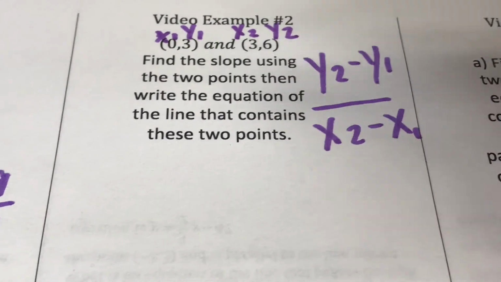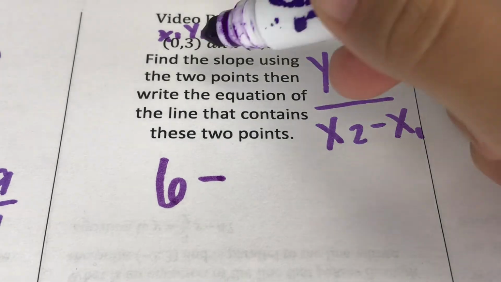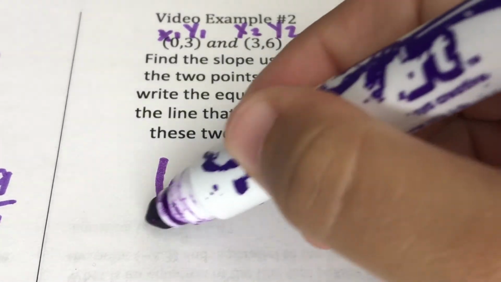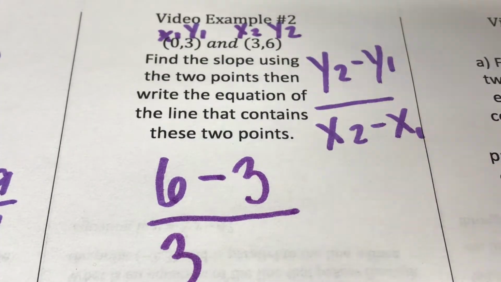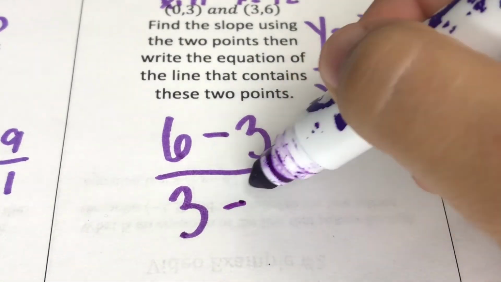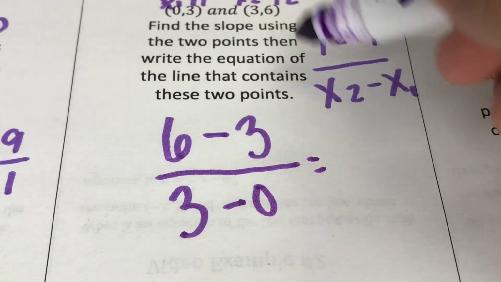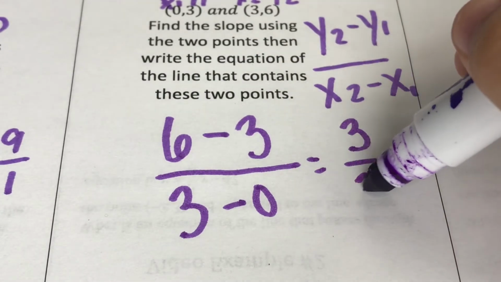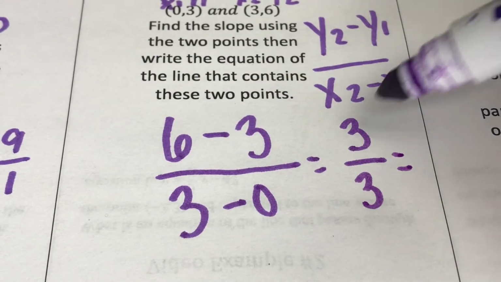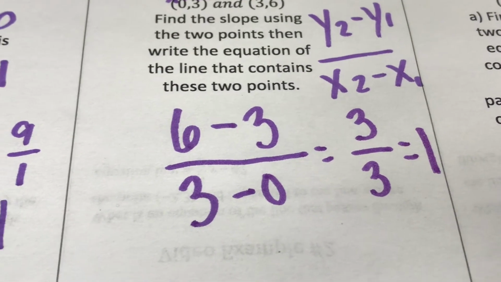y2 is 6, so I'm going to write 6 minus my y1, we called it 3. My x2 is 3, subtracted my x1, which is 0. Let's simplify the top. 6 minus 3 is 3, and 3 minus 0 is 3. Well, 3 divided by 3 is just 1, so our slope is just 1.